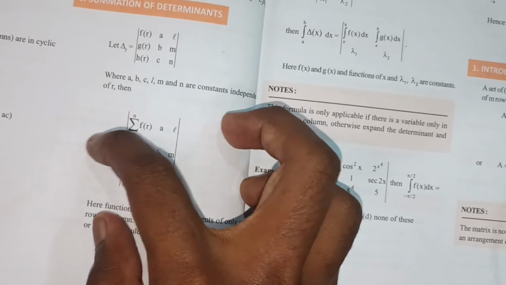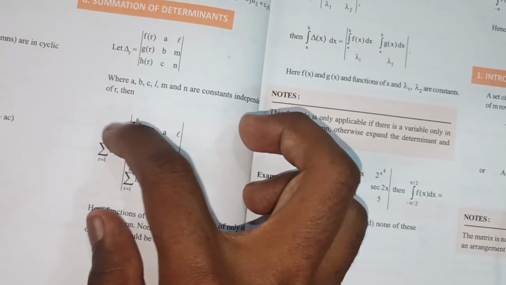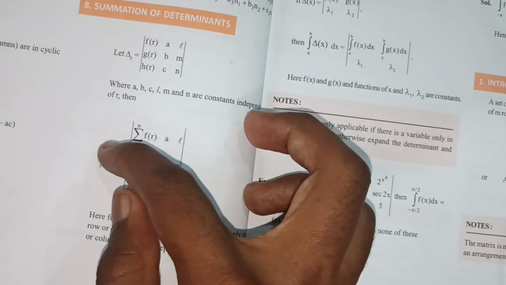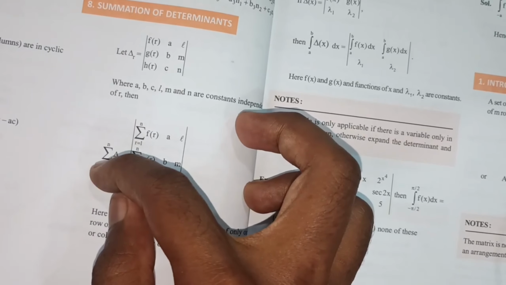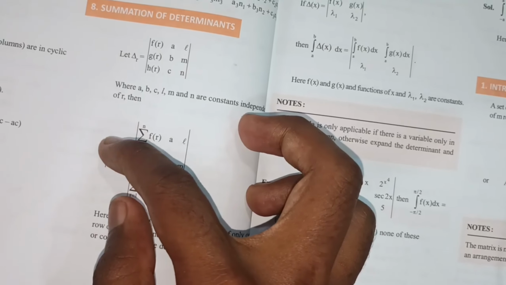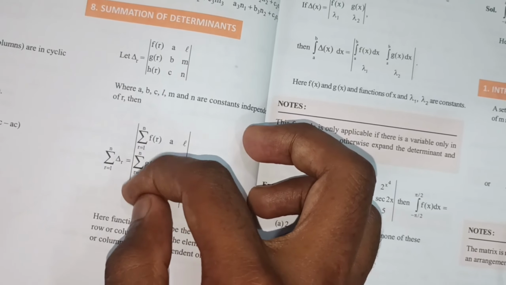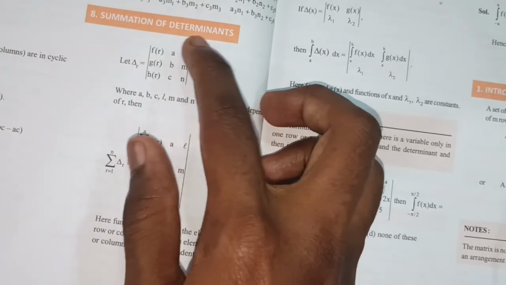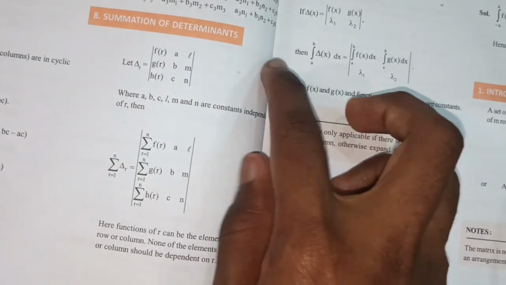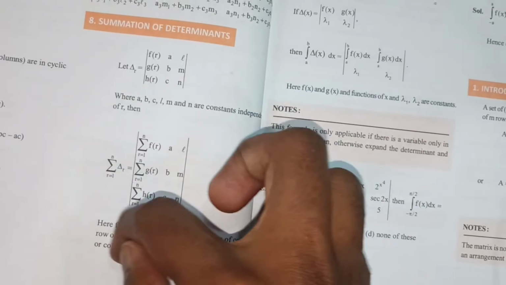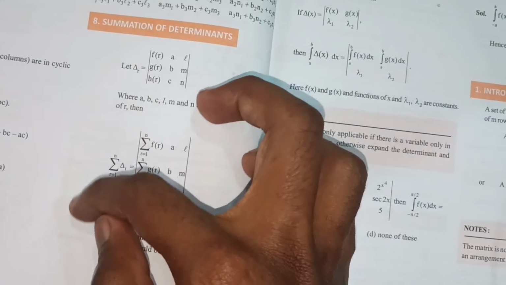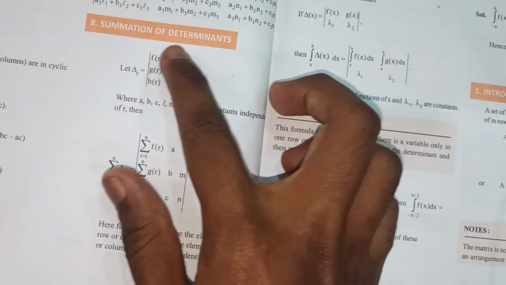You can write the summation from r equal to 1 to n, and these functions are under those same limits. So here the summation of determinants has been successfully explained. If you have any doubts, please let me know. Don't hesitate to contact me. I will give my email id so you can contact me there.